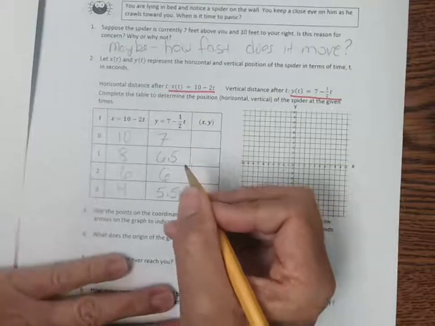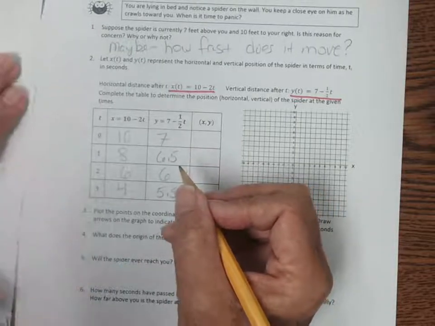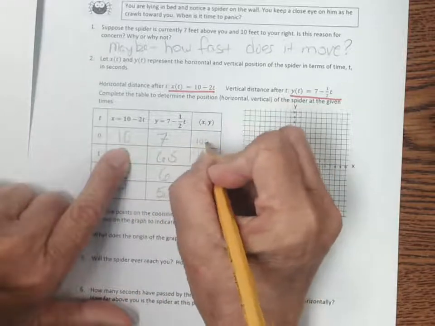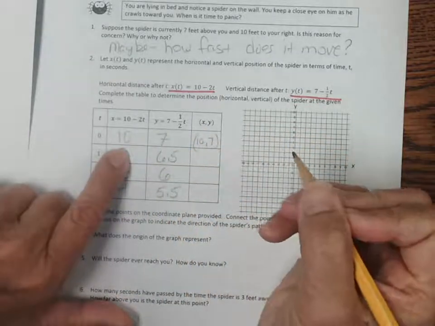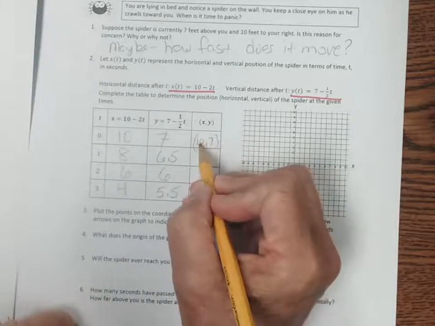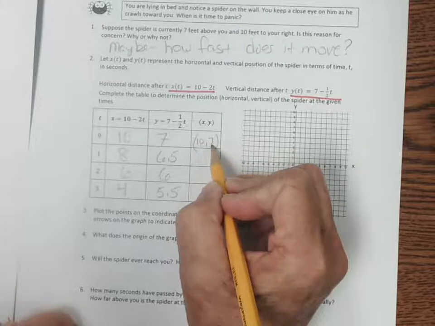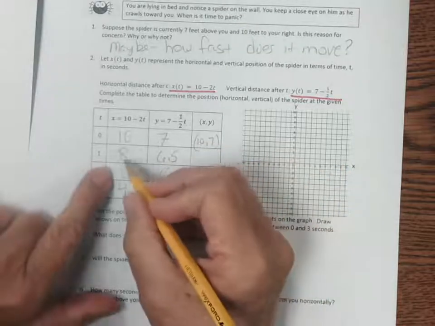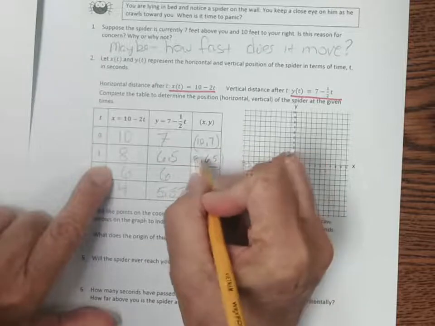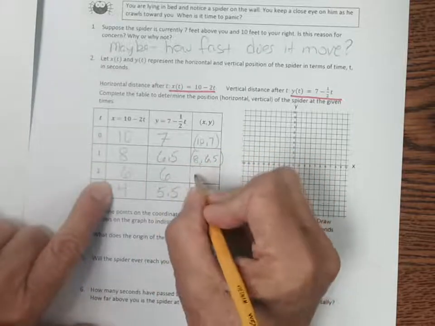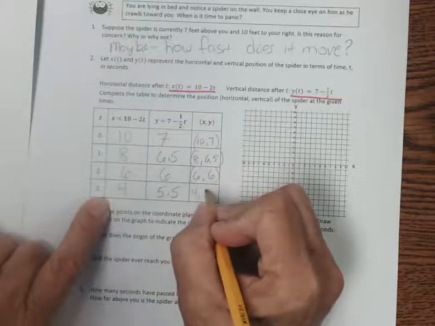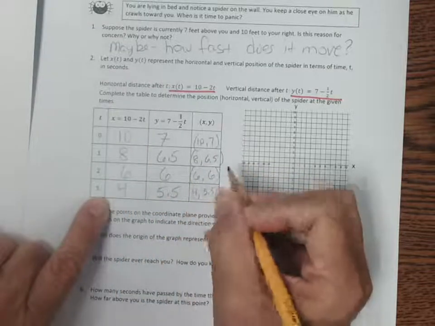Now, if I want to look at the coordinate points that come from this, here's my x value, here's my y. So the coordinate point is 10, 7. Again, that represents where the spider is. It is 10 feet to my right and 7 feet above me. At 1 second, it's at 8, 6.5. At 2 seconds, it's at 6, 6. And at 3 seconds, it is at 4, 5.5.